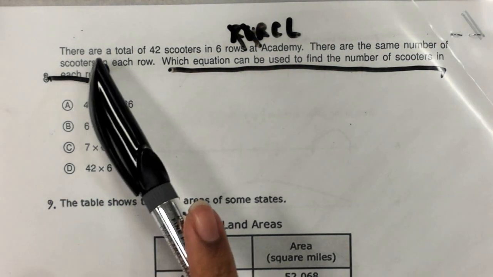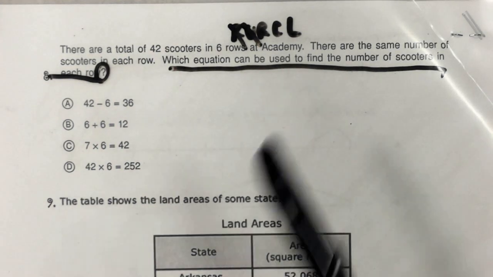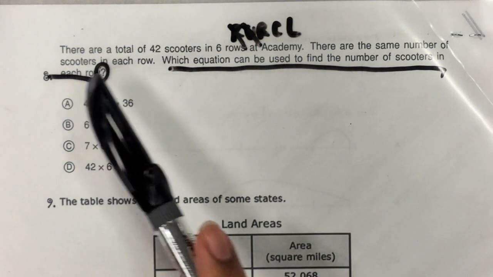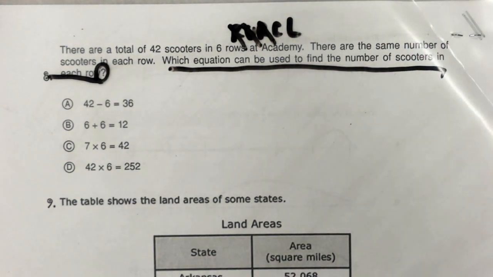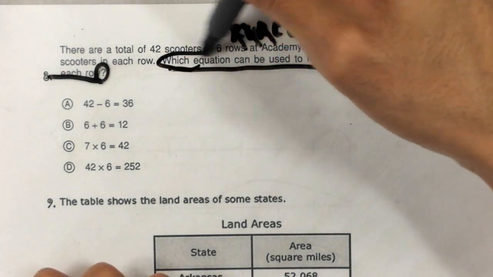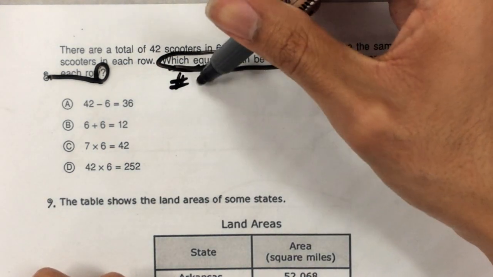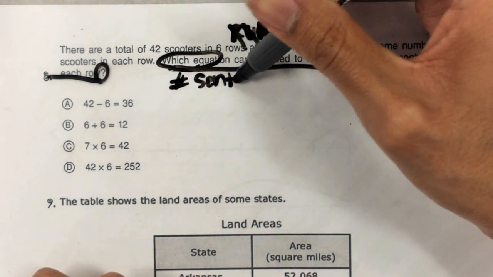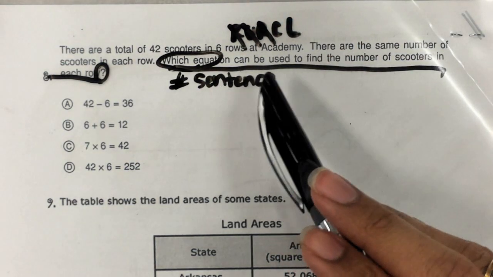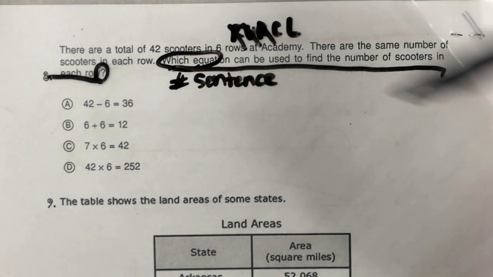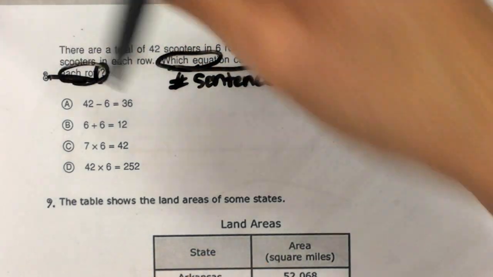It says, there are a total of 42 scooters in 6 rows at Academy. There are the same number of scooters in each row. Let's cross out the R and let's circle some clues. So in the question, they want to know about which equation, which one of these number sentences, that's what equation means, can be used to find the number of scooters in each row.